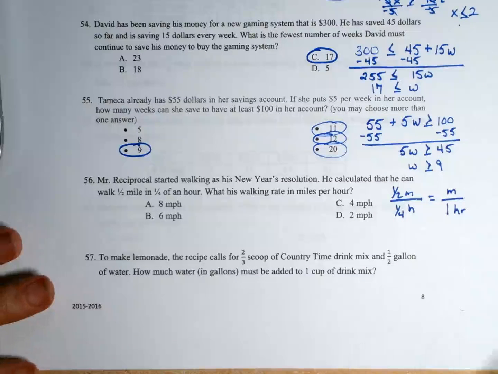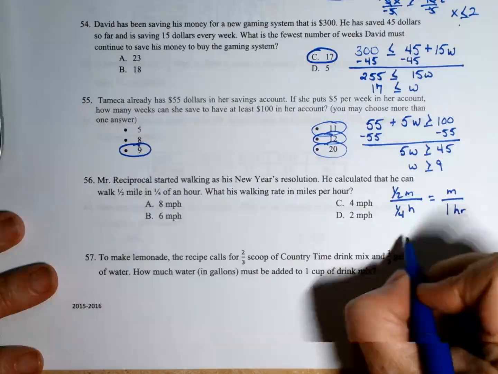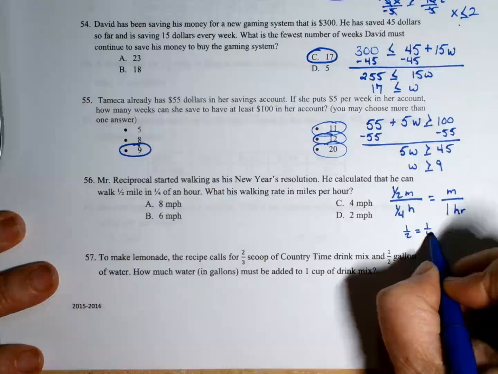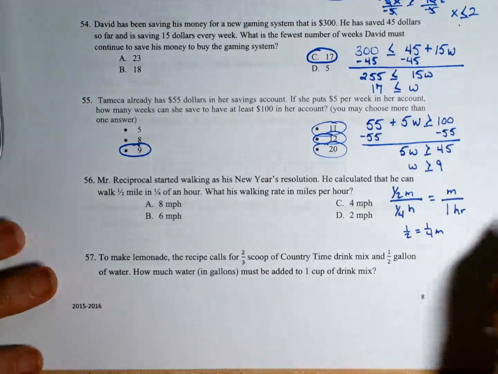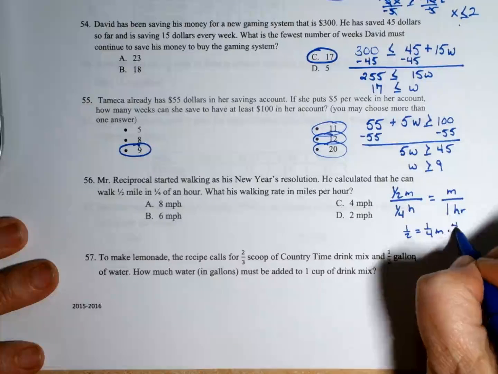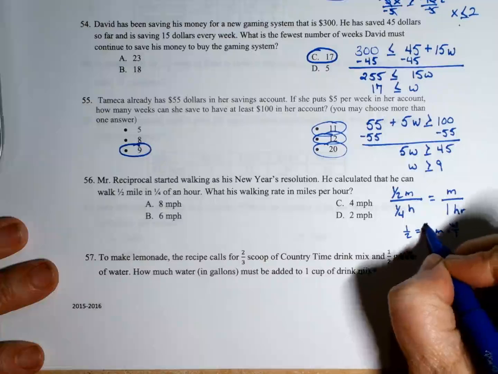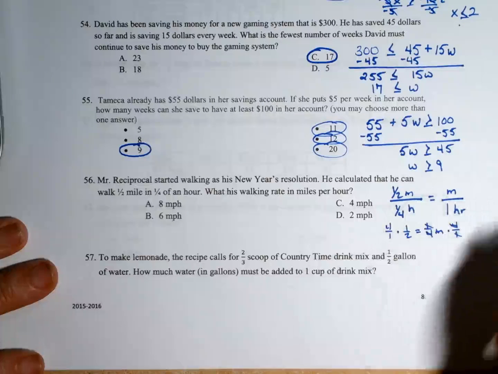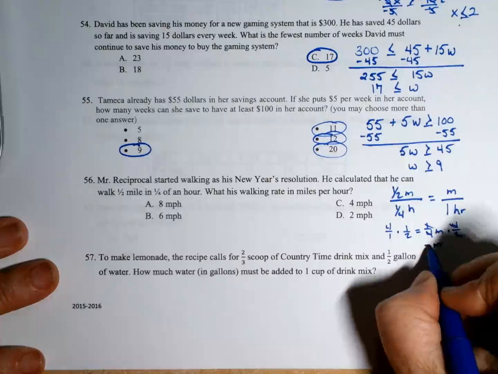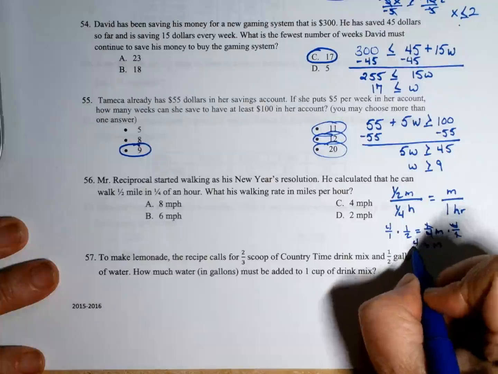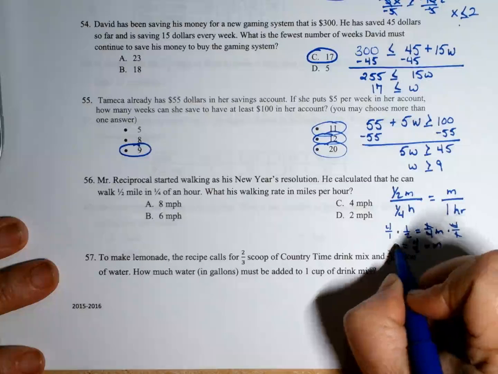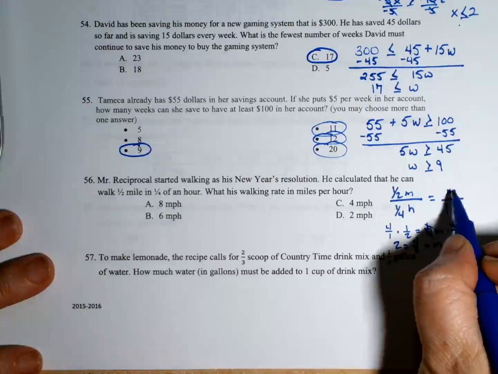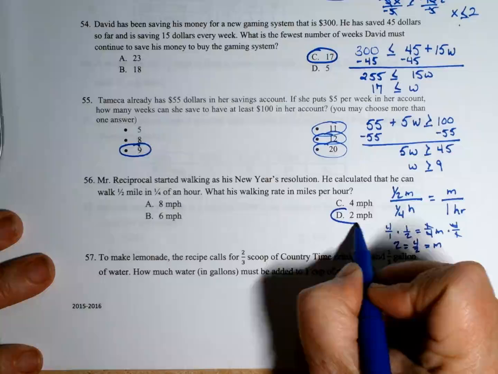Okay, well, I can cross multiply and have 1/2 equals 1/4 m, and then I need to multiply by 4/1 to get these to cancel, and that gives me m equals 4/2, which is 2. So m would be 2 miles per hour, which is D.